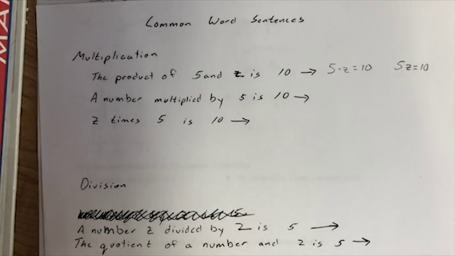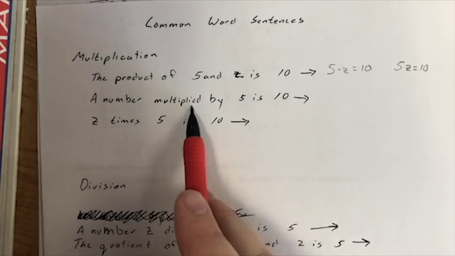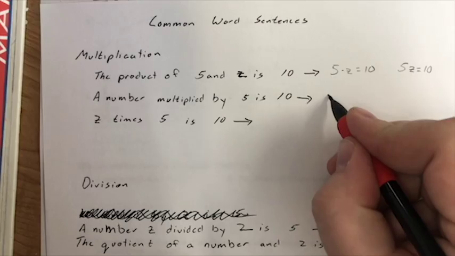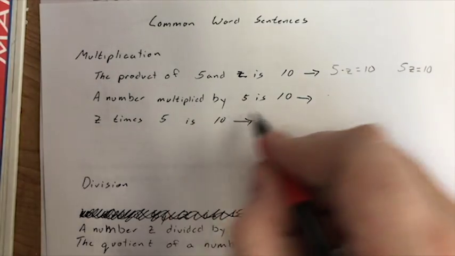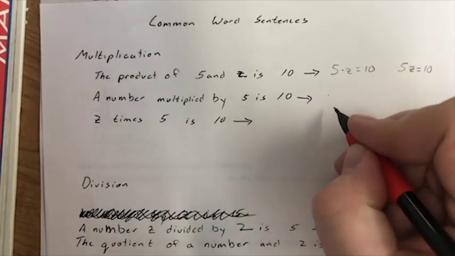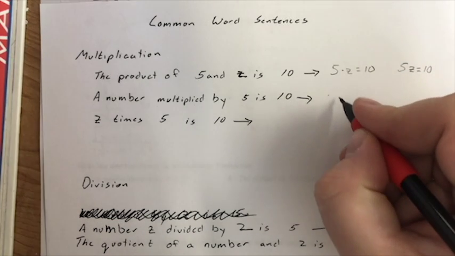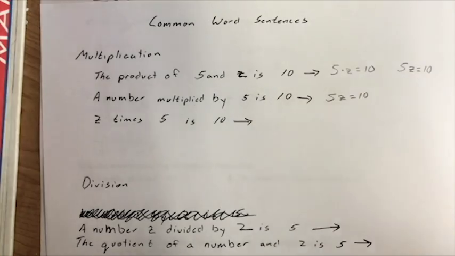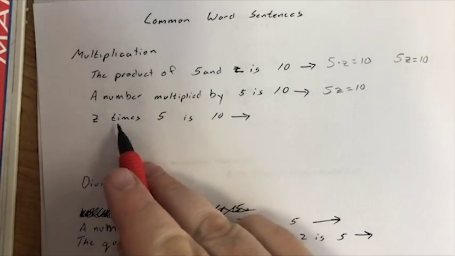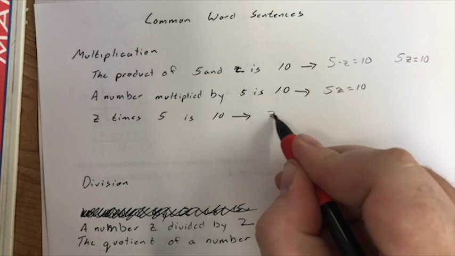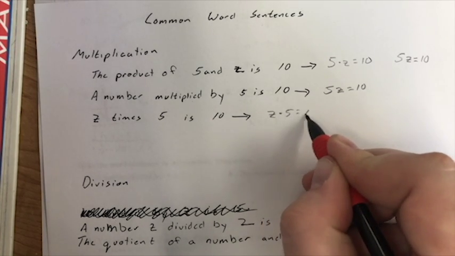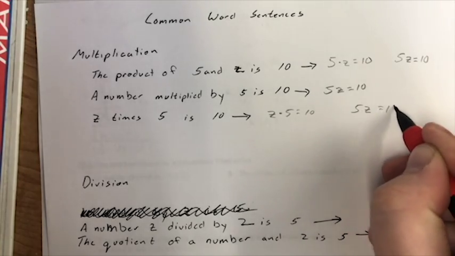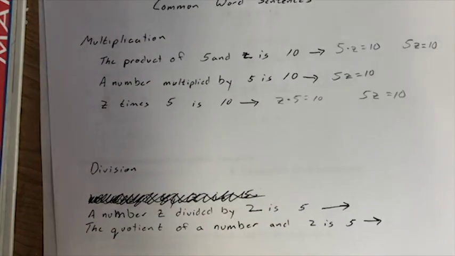And that's good. Now it says a number multiplied by 5 is 10. A number, it doesn't matter what it is. I can use x, y, and I'm just going to say z. And it's multiplied by 5 is 10. And then I got the same thing. z times 5 is 10. So z times 5 is equal to 10. Well, what's z times 5? Hey, that's 5z is equal to 10. So all of these are the same thing.